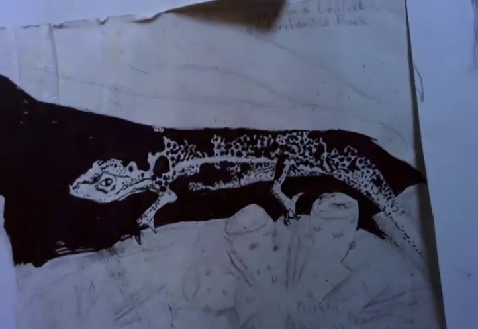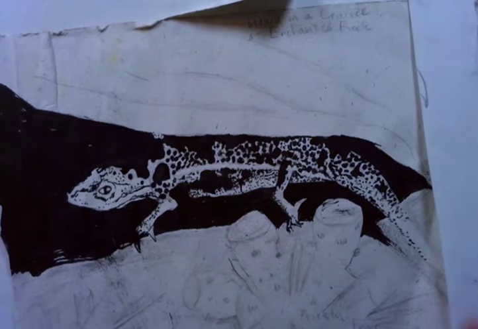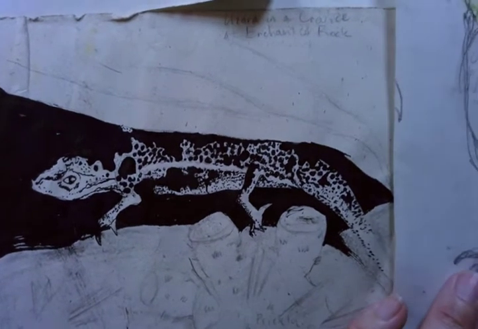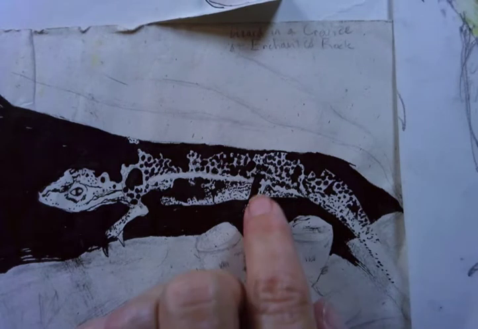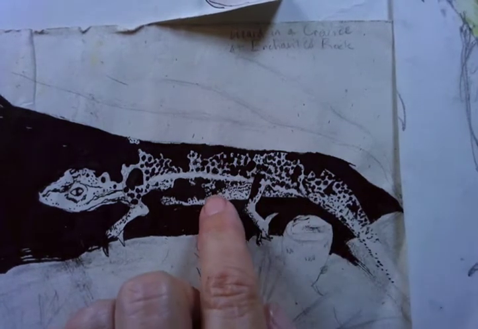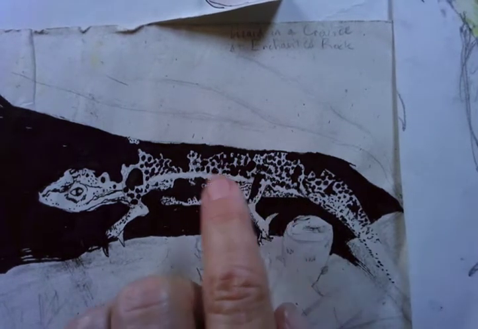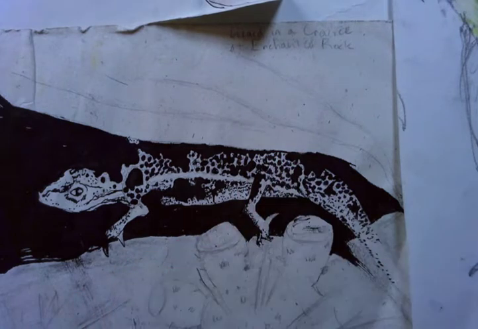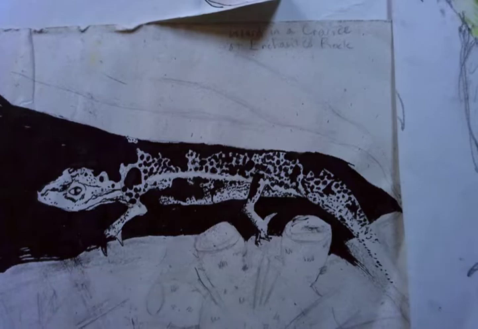Now, this lizard I did, this was Enchanted Rock, and I did this study just in black and white, and this lizard was nestled in a crevice in Enchanted Rock. And I did stippling, so you'll see stippling, little dots, and then a darker use of ink. So that was India ink that I did that with.